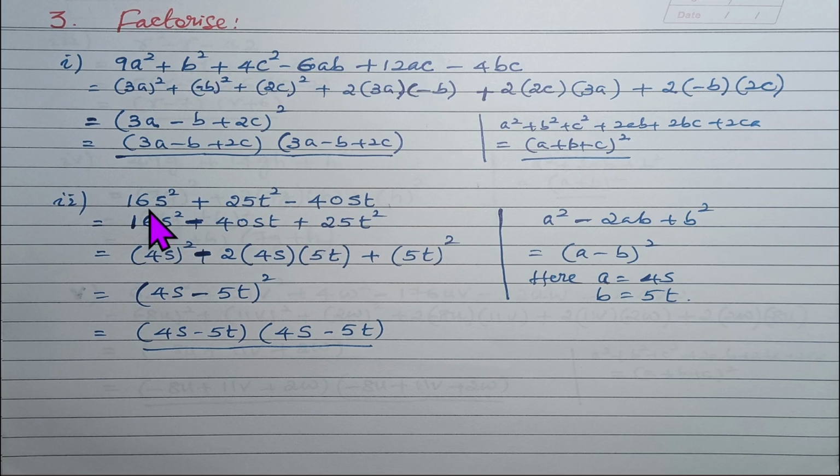The next example is 16s square plus 25t square minus 40st. Now rearranging, 16s square minus 40st plus 25t square, this is a square term, this is also a square term, and once it is a square term I can use an identity, and that is a square minus 2ab plus b square, and get the answer as (a minus b) whole square in the factors.